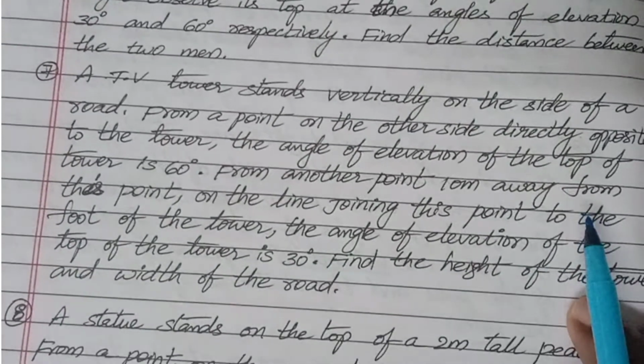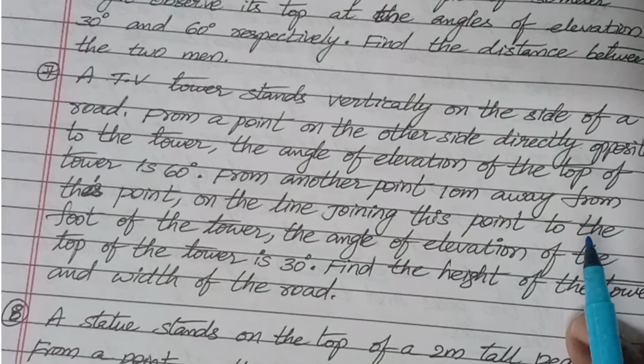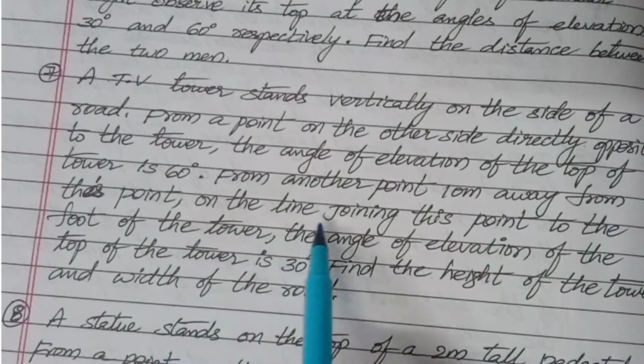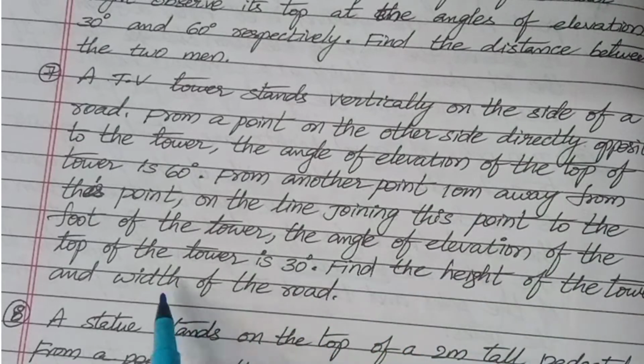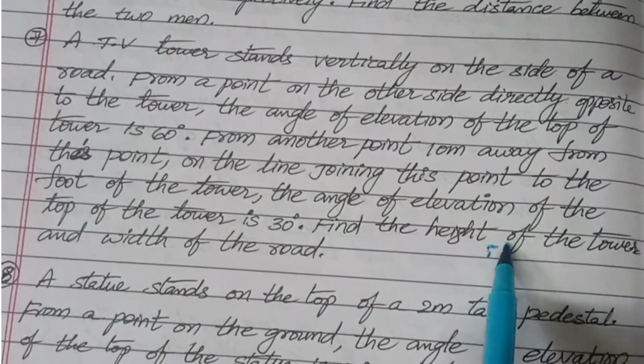Next, a TV tower stands on the vertical side of a road. From a point on the other side directly opposite to the tower, the angle of elevation of the top of the tower is 60. From the point 10 meters away from the point on the line joining this point to the foot of the tower, the angle of elevation of the top of the tower is 30 degrees. Find the height of the tower and the width of the road.